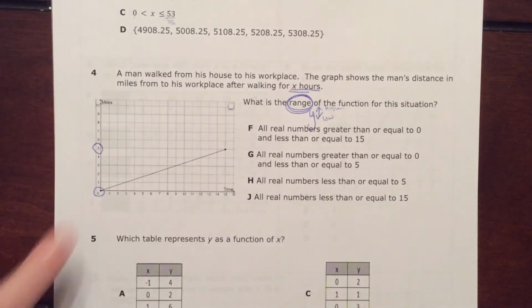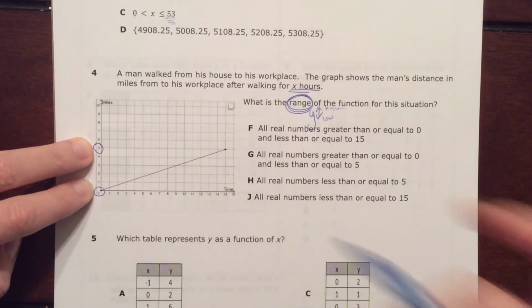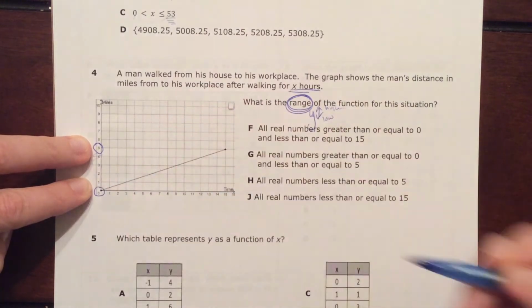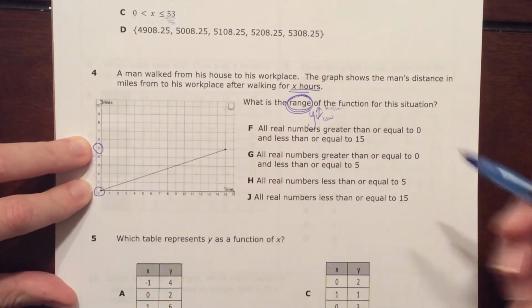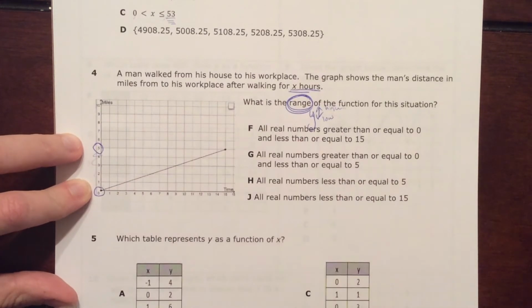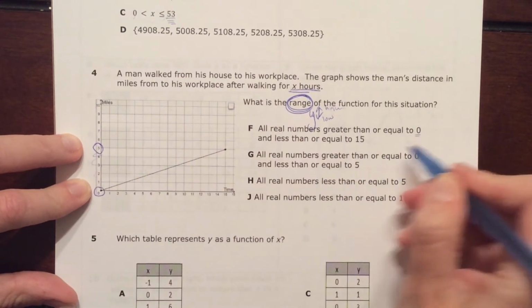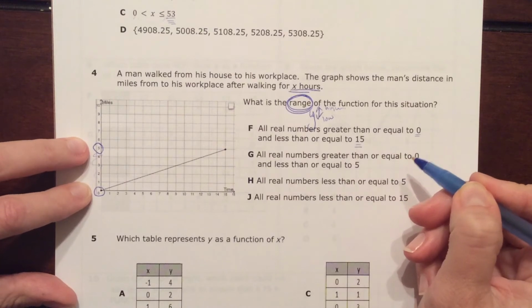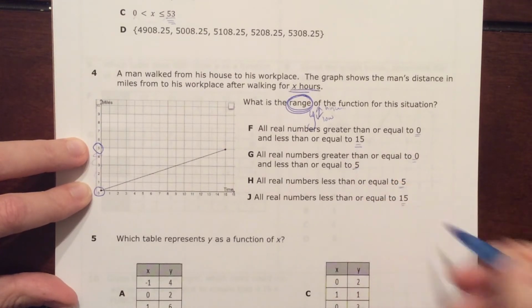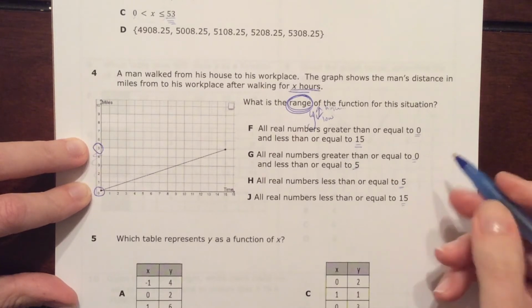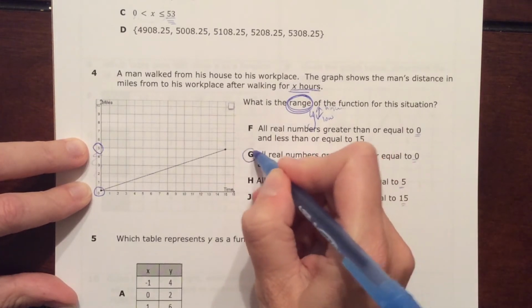So we're looking at numbers 0 and 5, and it's going to be everything in between here. So we don't have inequalities this time. We have to use our words, but we can still go look for these numbers. So we have a 0 and a 15. We have a 0 and a 5. And we have a 5 and we have a 15. So for this one, we're going to need G.